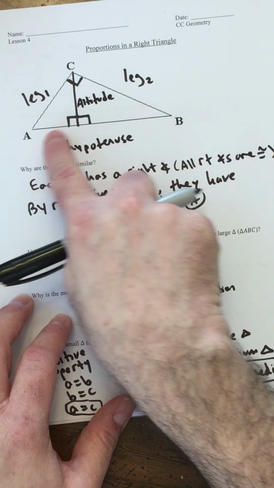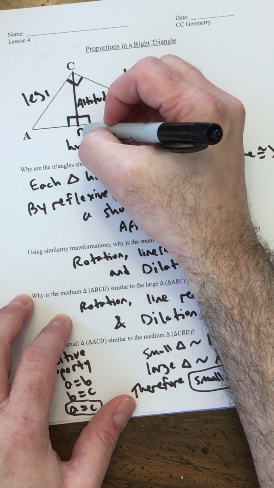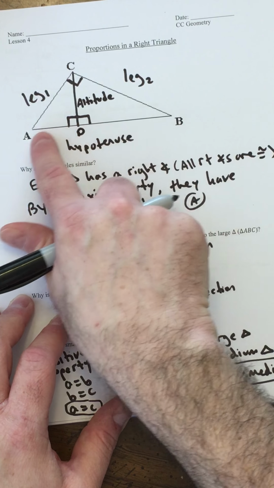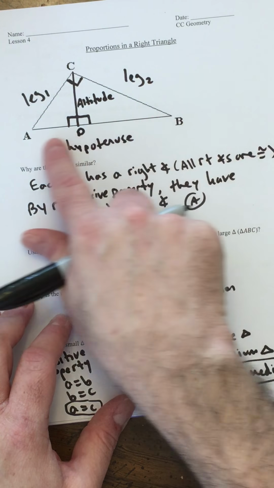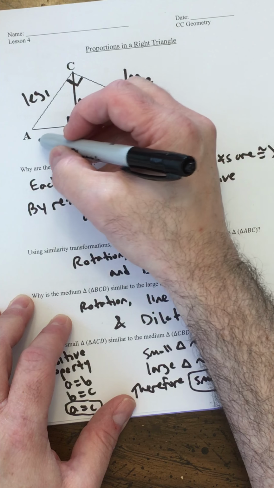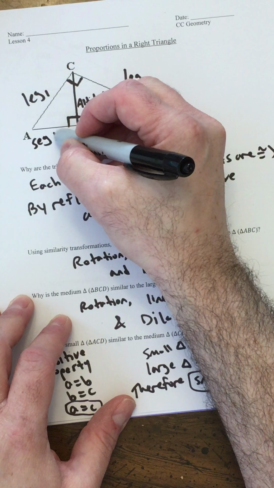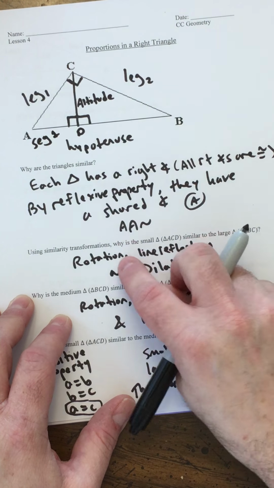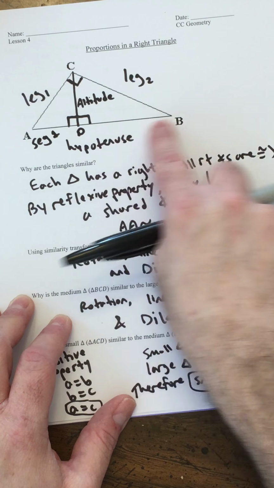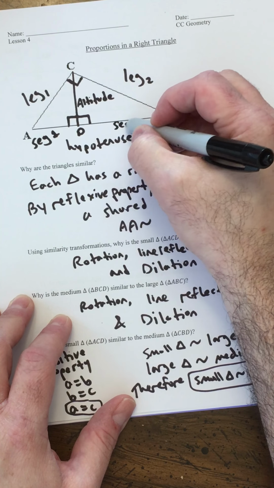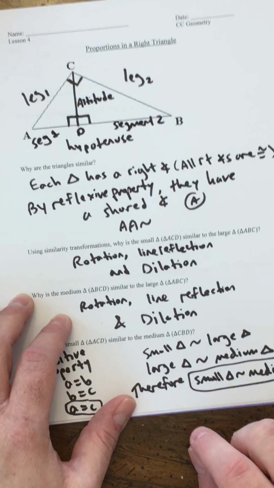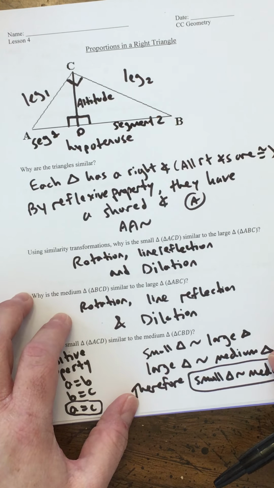Now we have two new segments here, and we'll call this point here D. This segment here is just a portion of the hypotenuse, but it actually happens to be the side of this small triangle. We're just going to call that segment 1. I'm going to abbreviate it as seg 1 because I don't have enough room to write it. I want you to notice that segment 1 goes with leg 1, and I'll call this piece DB segment 2. And this segment is always going to be associated with leg 2. Okay, that's important to keep in mind.